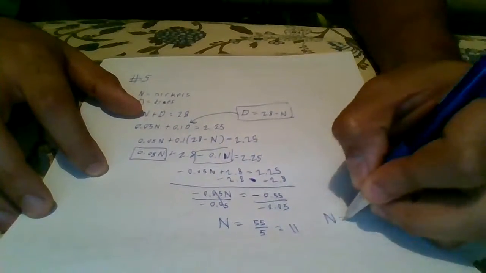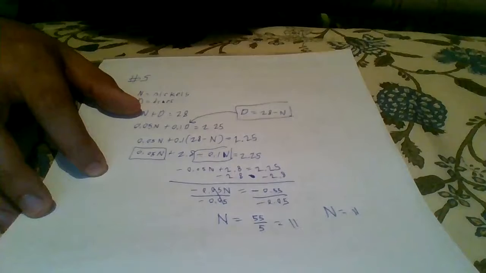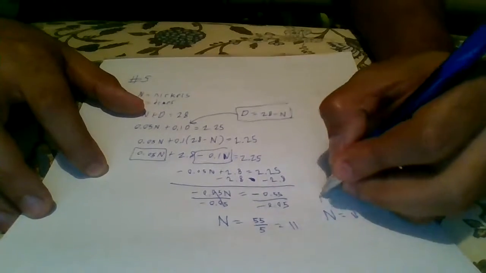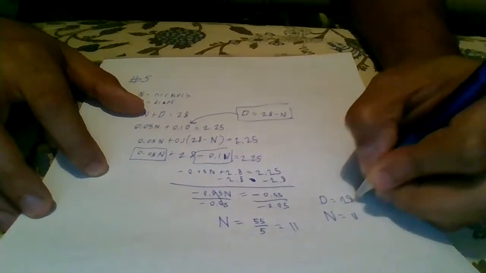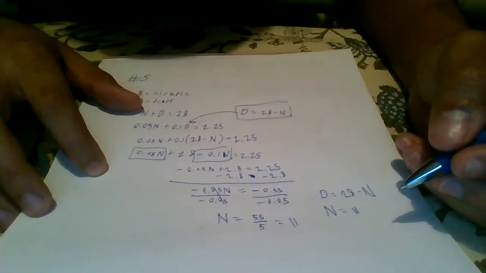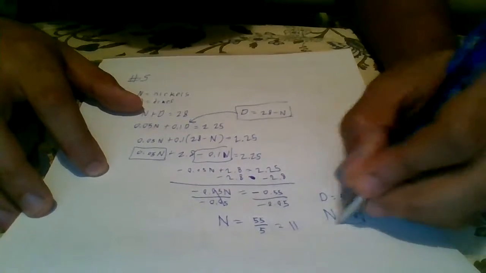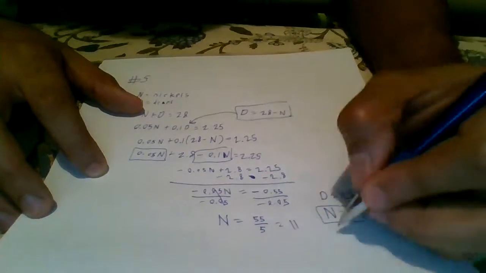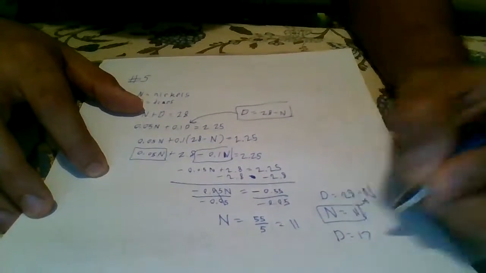So N tells us that there are 11 nickels. And remember, D is 28 minus N. So 28 minus N, where N is 11, so D is 17.